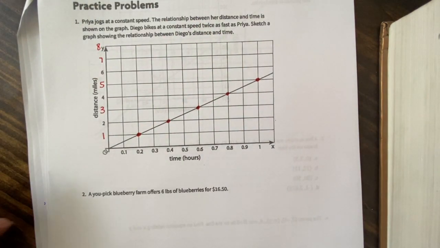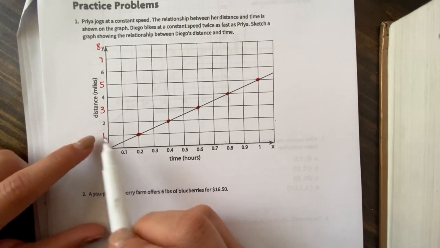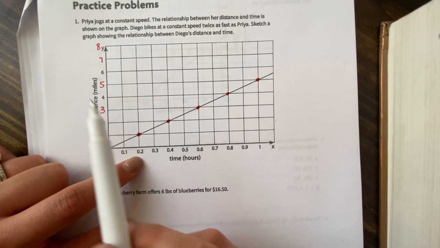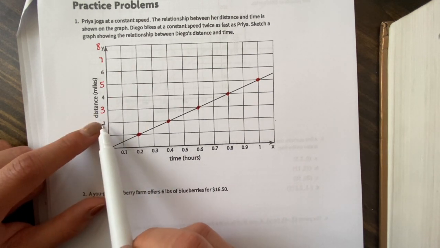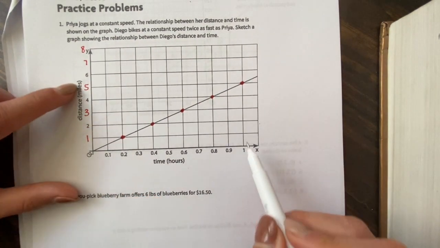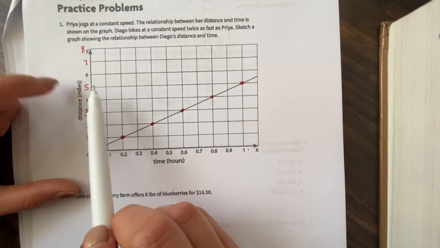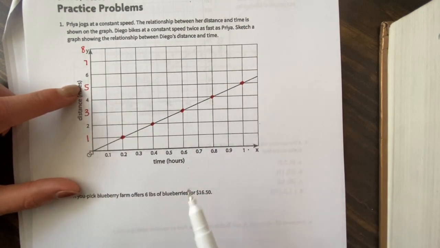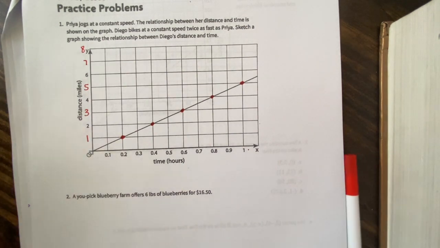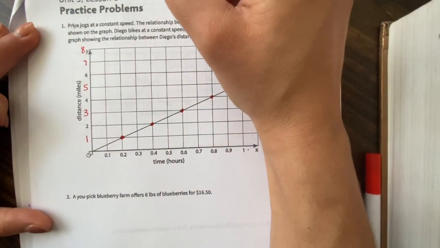All right, so she goes 1 mile in 0.2 hours, which is just some minutes. We could do that if we wanted to, but we're not. It takes her 2 miles, 3 miles. Let's look at 1 hour. She goes, oh, hey, I guessed right. She went 5 miles in 1 hour. That's a pretty good jog. That's reasonable. It's definitely a jog. She's not sprinting. Okay, so now let's look at Diego. We'll do Diego in purple.